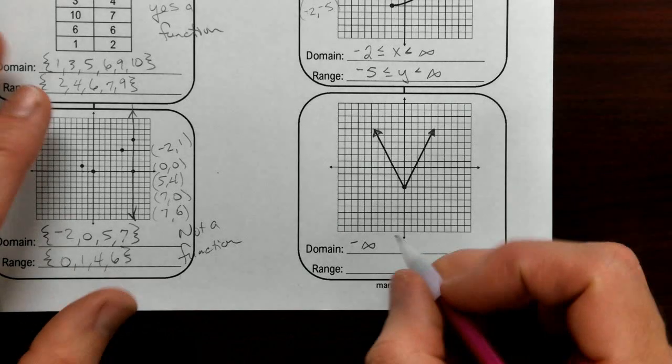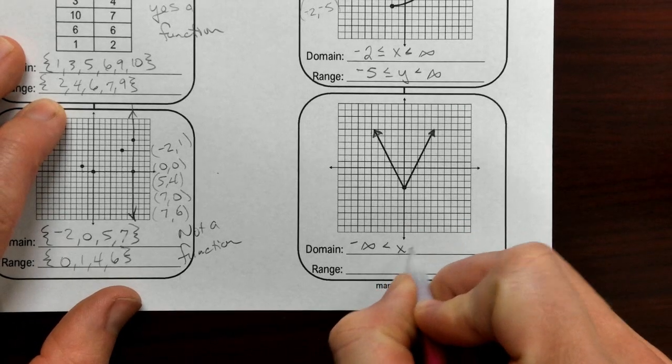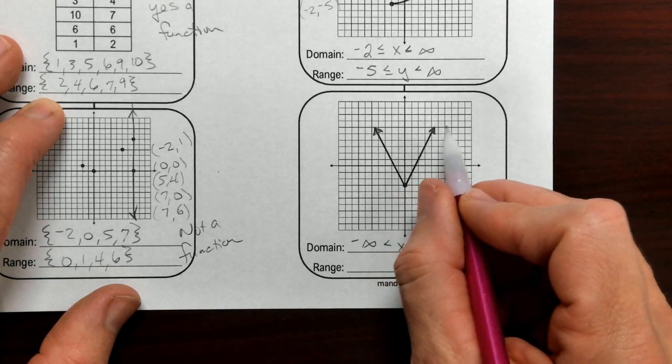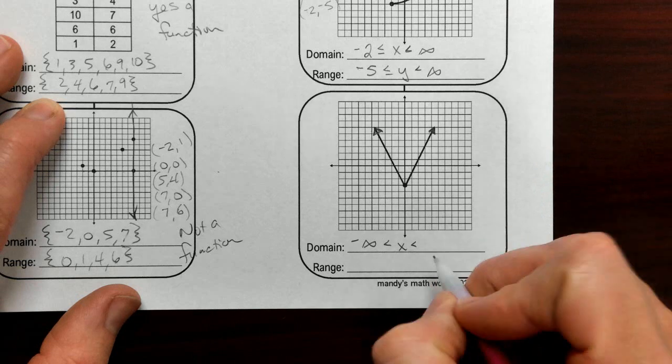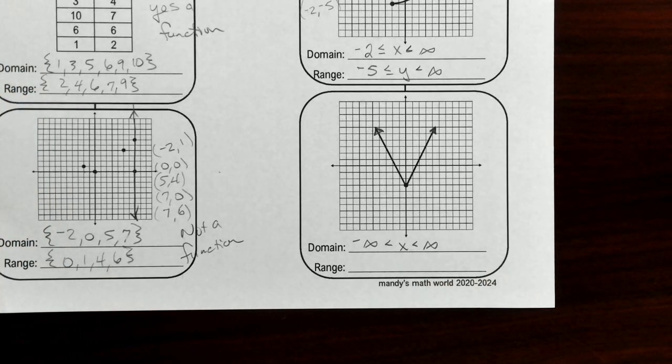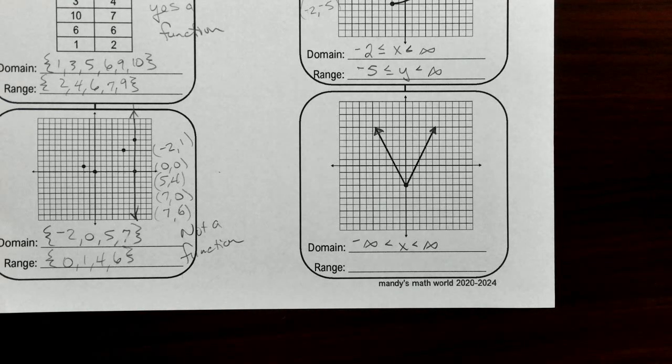Okay, and then now I'm going to stop at the point on the right side. Well, that line is going to keep going also. So you're going to stop at positive infinity. Both of those are not equal to, because infinity is not a set number. So my domain is from negative infinity to positive infinity.